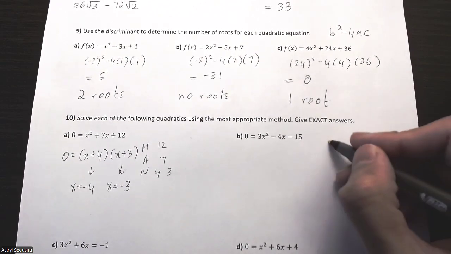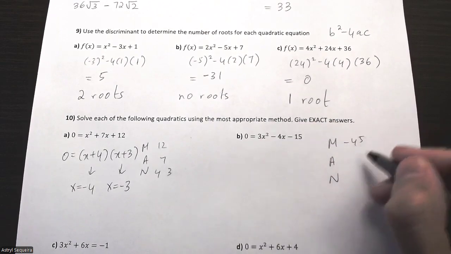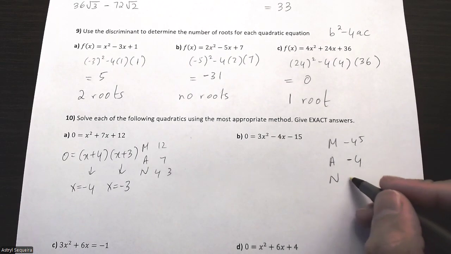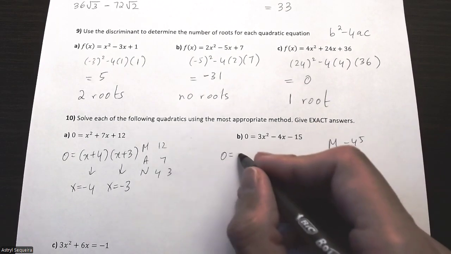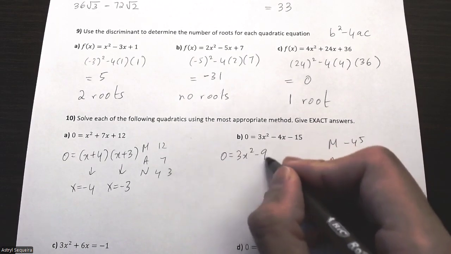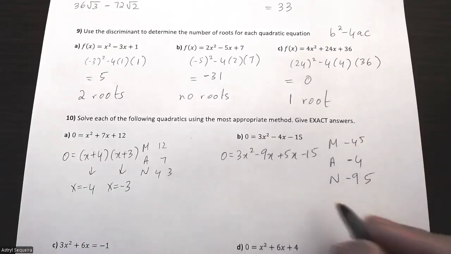Second one here is a complex trinomial. So I want to be a bit more careful. My m is negative 45. My a is negative 4. So my two numbers are negative 9 and 5. I'm going to break this down by grouping. So 3x squared minus 9x plus 5x minus 15.